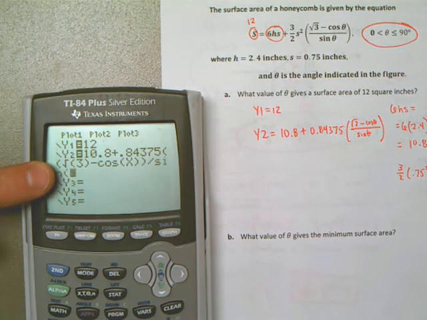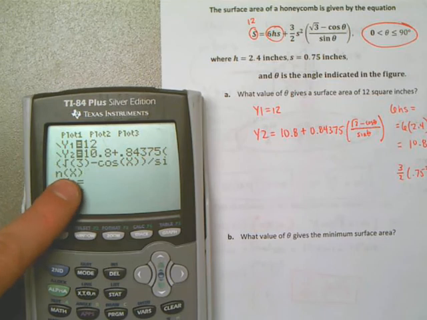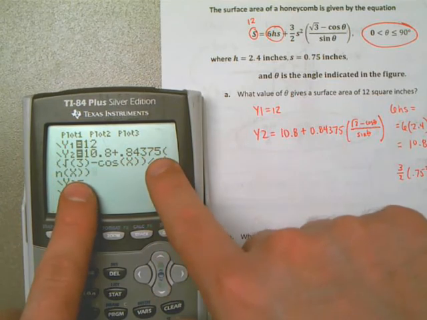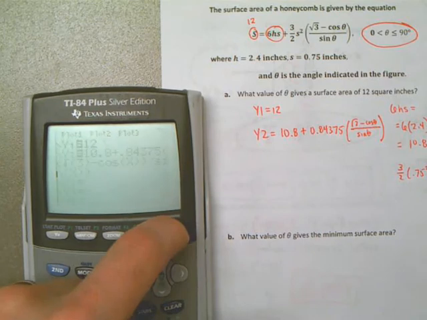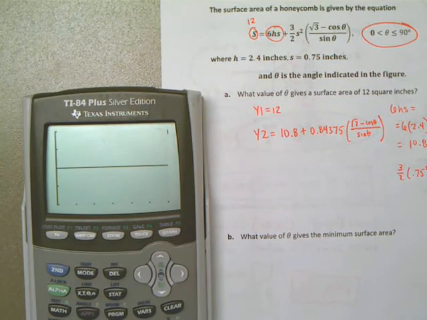So I'm going to take then and divide that whole thing by sine of x. There ends the x, the sine function, and then this parenthesis here ends the one that goes in front of the 0.84375. So that was a lot of parentheses, wasn't it? We've got to make sure those parentheses are correct. Now, time to graph. There's the y equals 12.